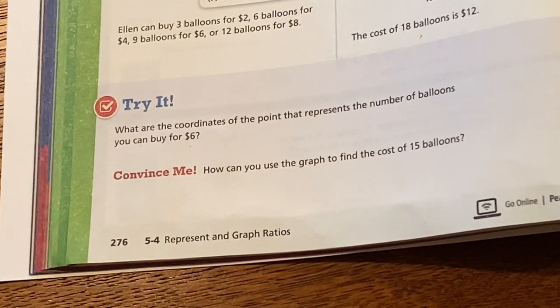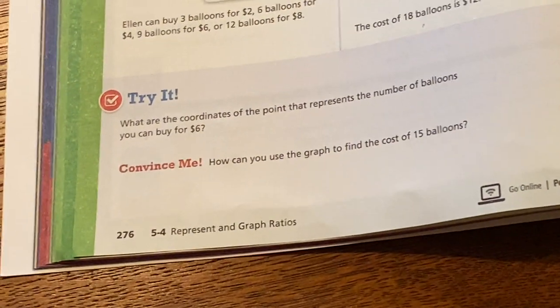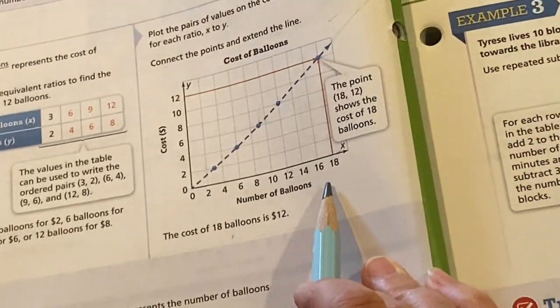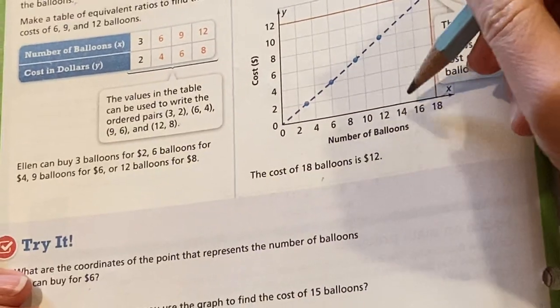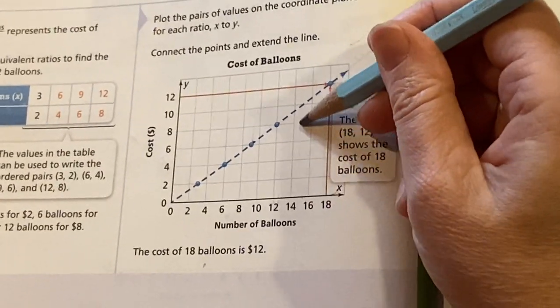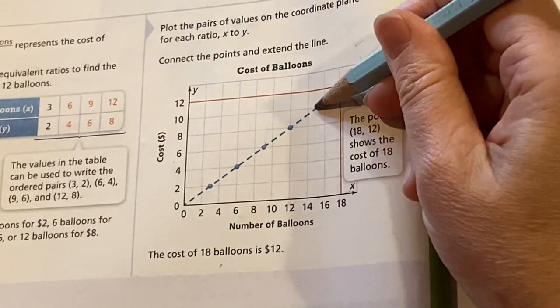Convince me. How can you use the graph to find the cost of 15 balloons? What would you do? Look at that graph. You want to know 15. Well, it's between 14 and 16. So if you went right there, what would you get? You'd get $10. Okay, good. That is all we have for today.